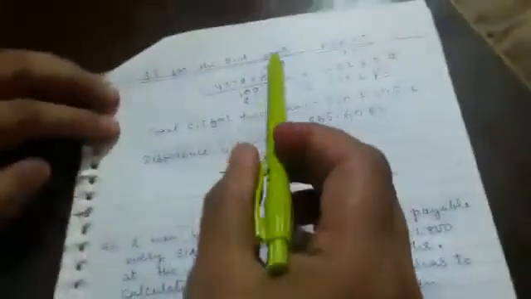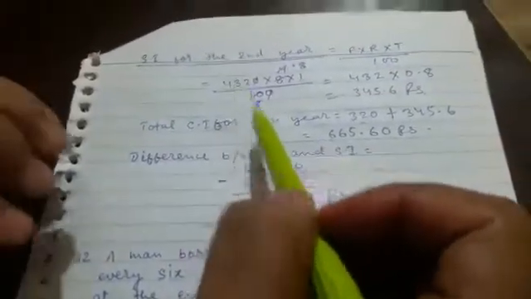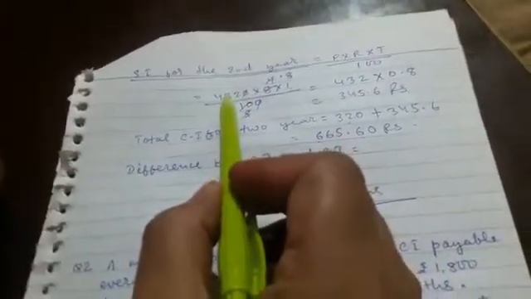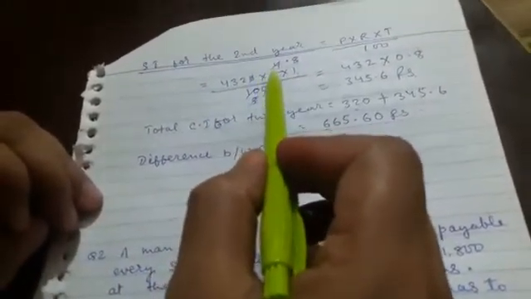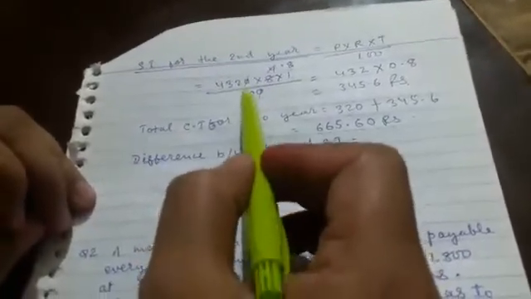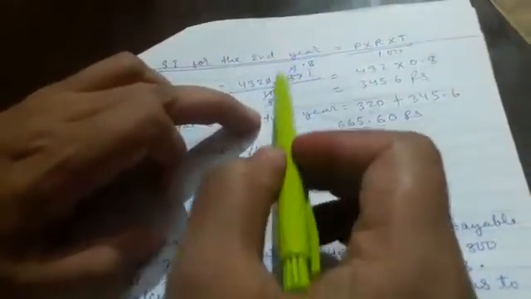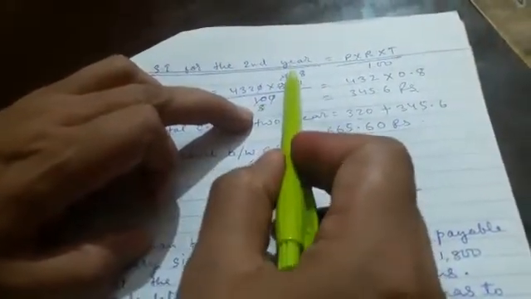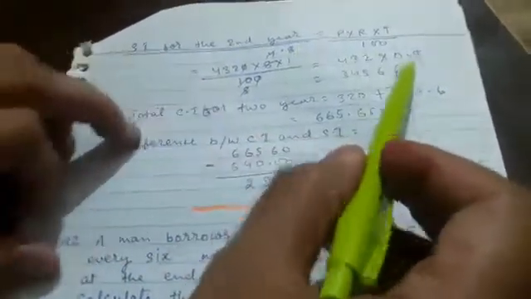Now simple interest for the second year, PRT upon 100. Here the amount of the first year will become the principal for the second year. Now 4320 will be the principal into 8 into 1 upon 100. This 00 will cancel out, 5 2s are 10, 2 4s are 8. This 4 will be cancelled out by this 5, we get 0.8. Now 432 into 0.8 will be 345.6 rupees.